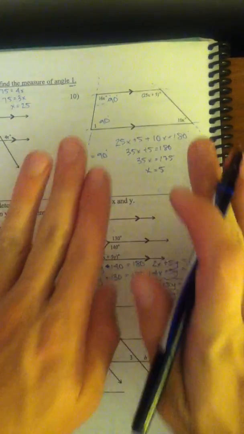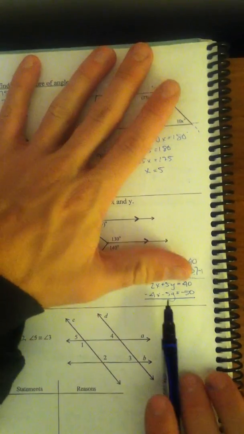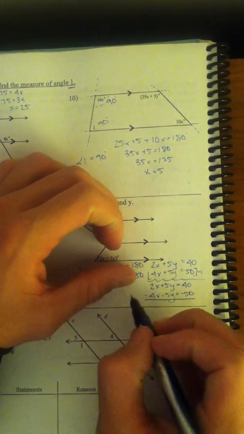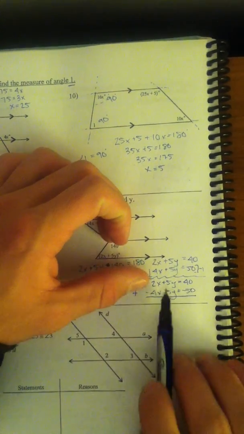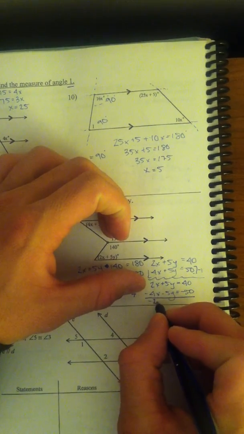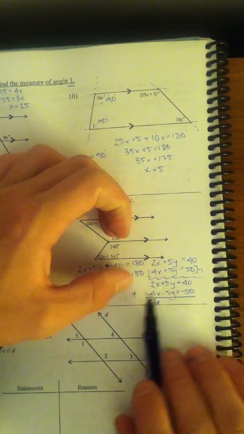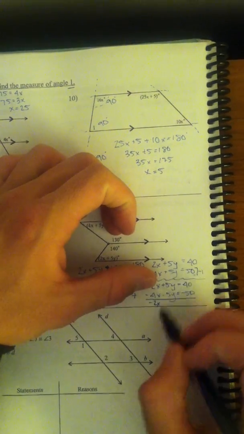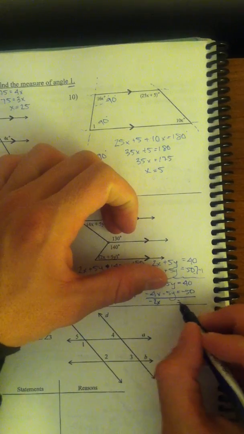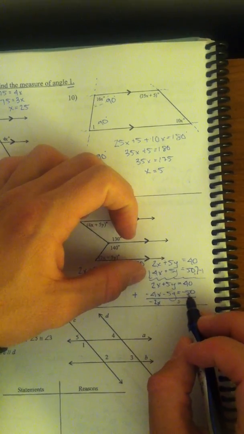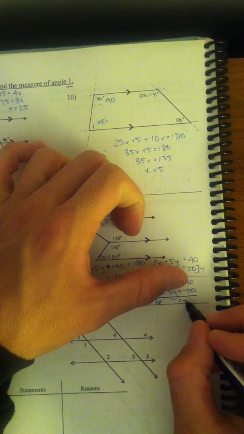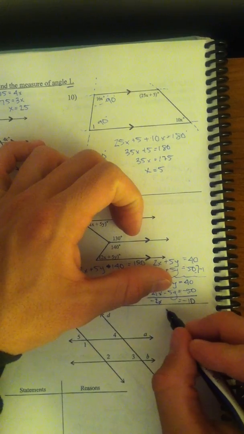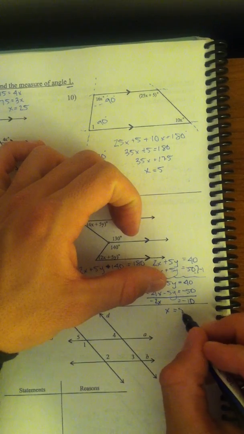Now here, it's just going to be a straight up addition problem. I'm going to add everything in its columns. 2x plus negative 4x, remember I'm adding this whole bottom row, is negative 2x. 5y plus negative 5y is exactly what I was looking for them to do, cancel out, so no y's remain. And this is equal to 40 plus negative 50, which is negative 10. So negative 2x is equal to negative 10, leaving my x equal to positive 5.